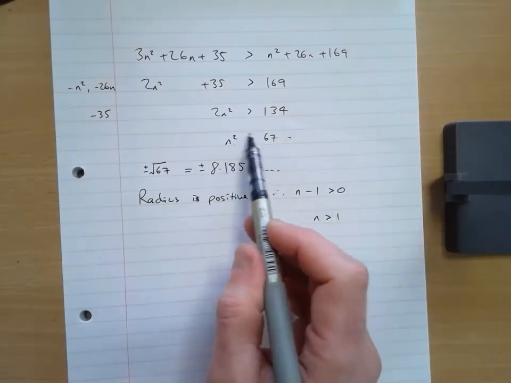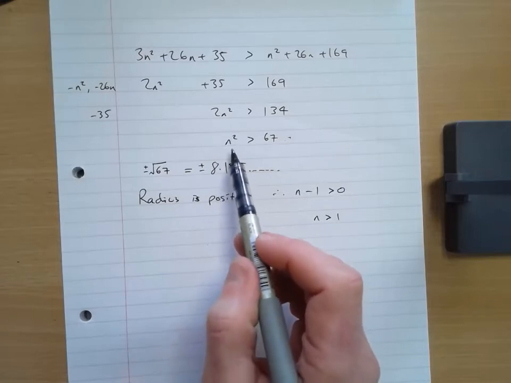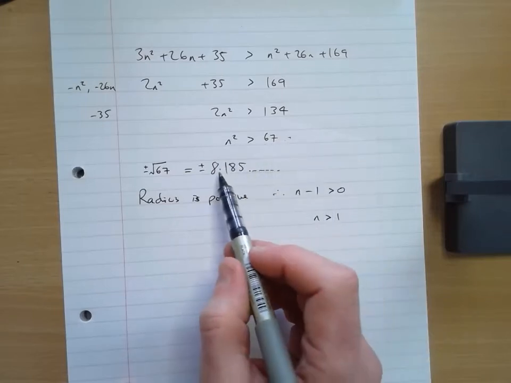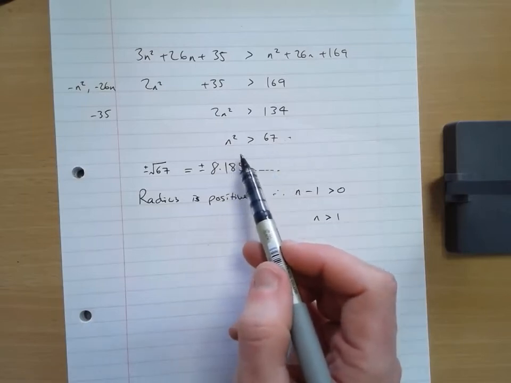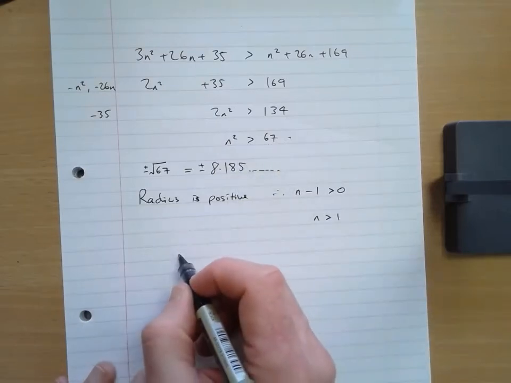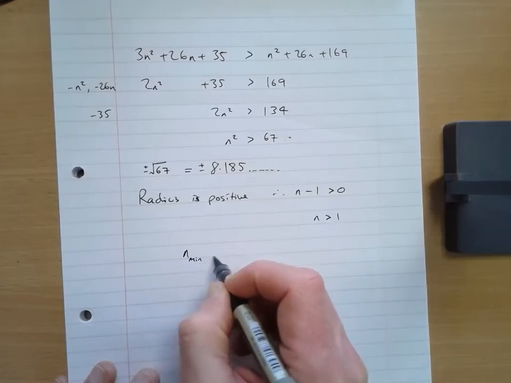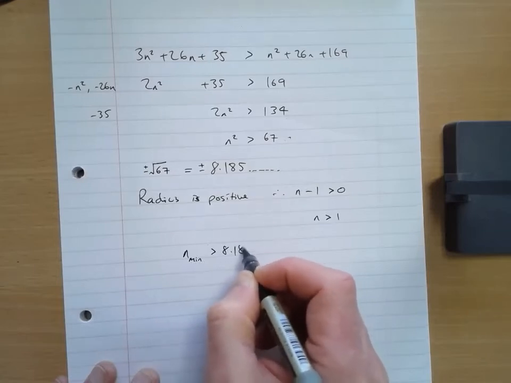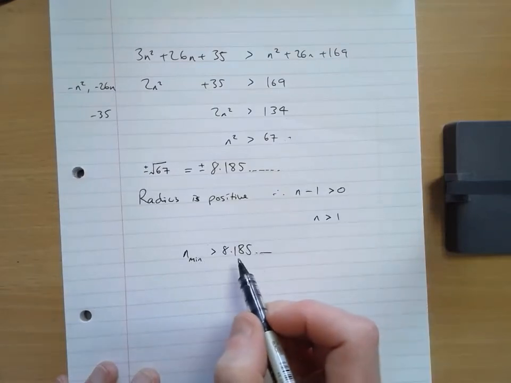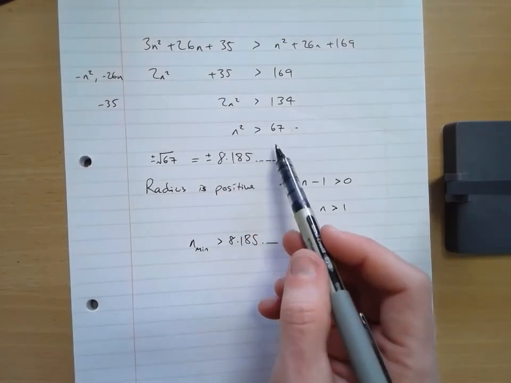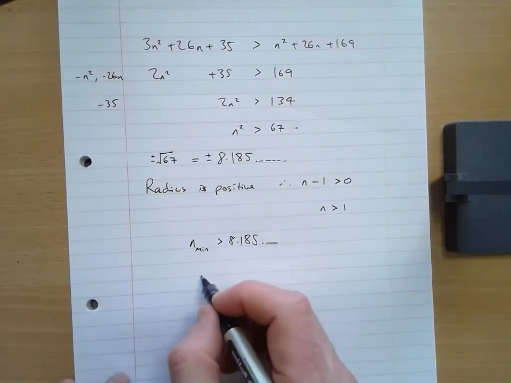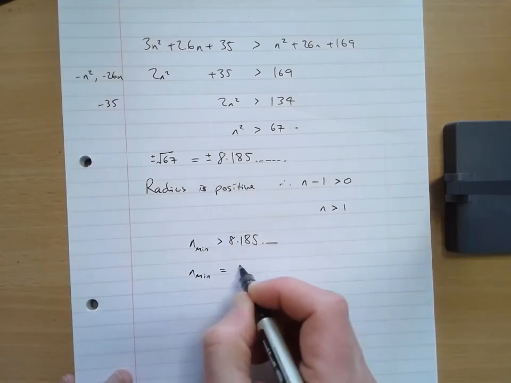We know that the result of that squared has got to be greater than 67. So 8 squared is only 64. That's not good enough. We're going to need to be higher. So we know that n has got to be greater than 8.185, etc. Because the 8 option is certainly not working, it must be the other way, and therefore n, being an integer, is going to have to be 9.